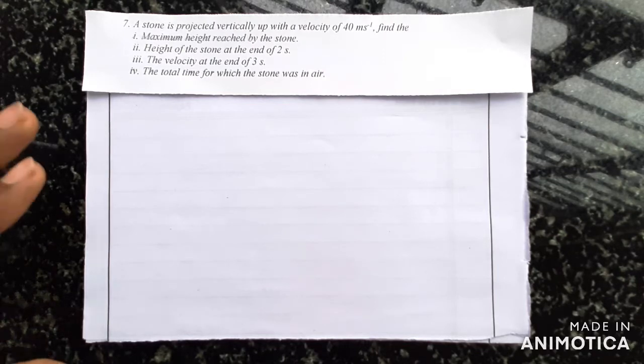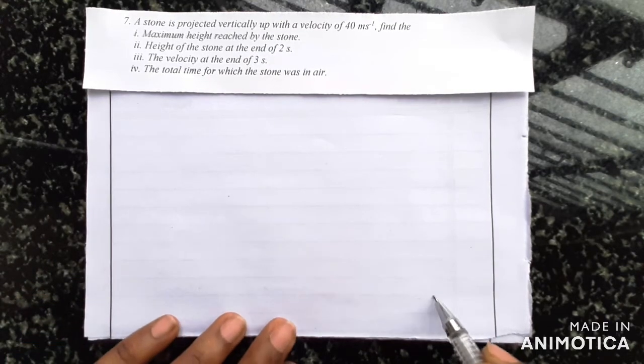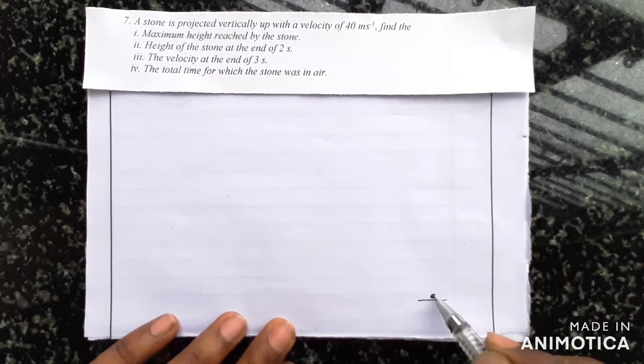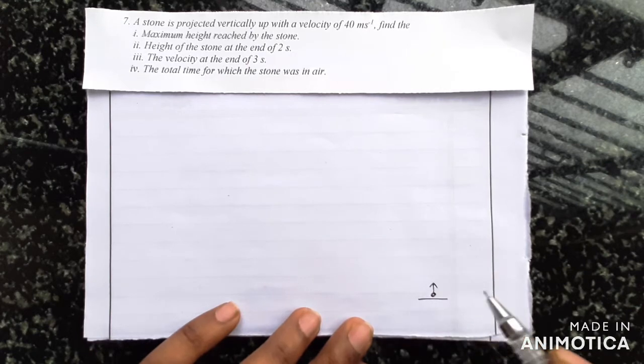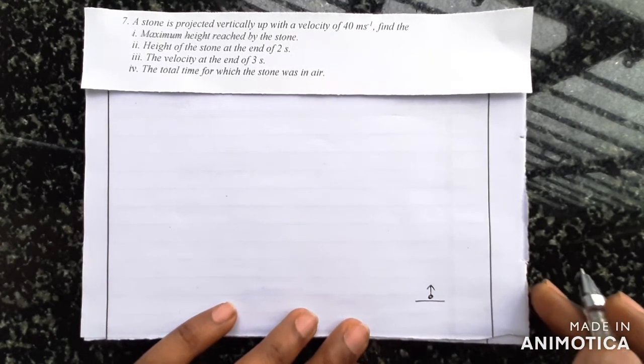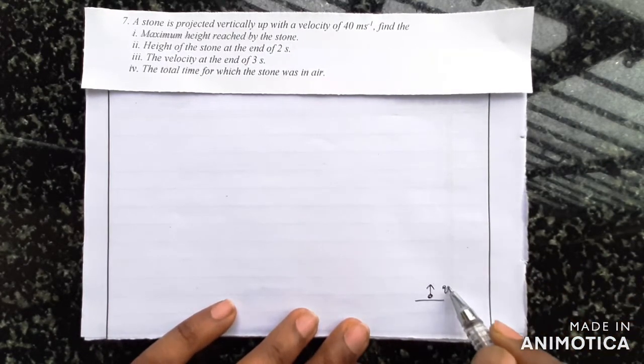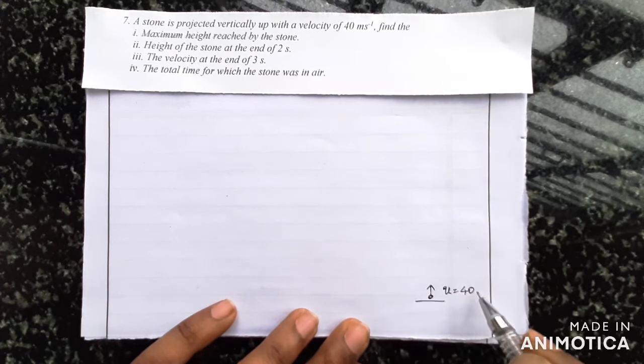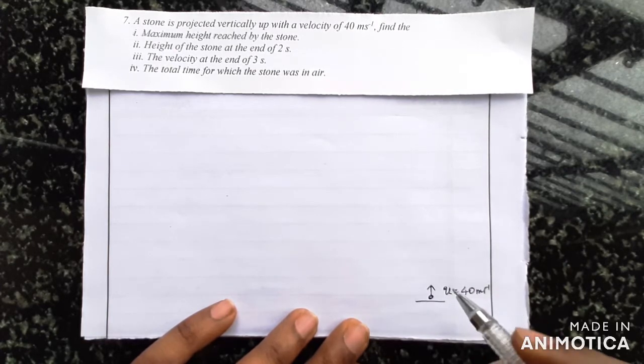Okay, this is the situation where a stone is thrown upwards from the ground. With what velocity? With an initial velocity of 40 meter per second.